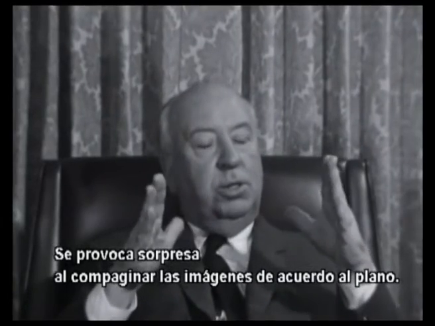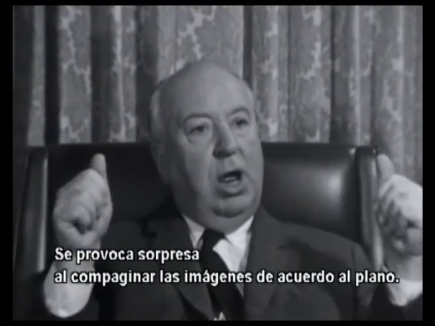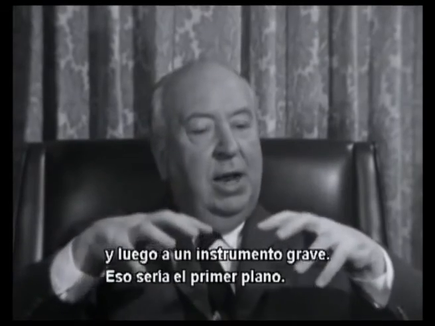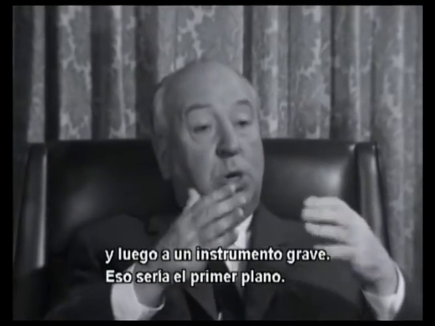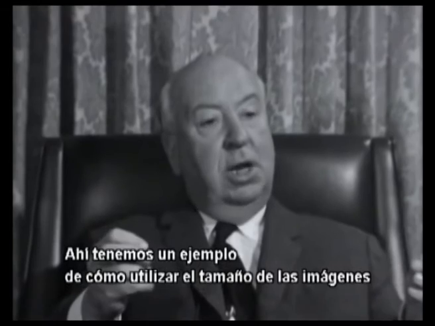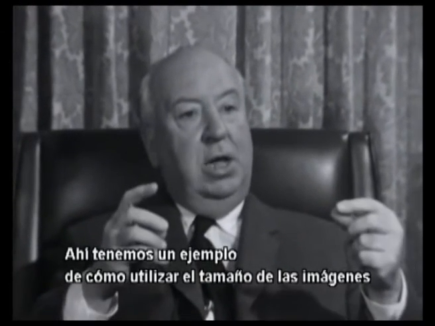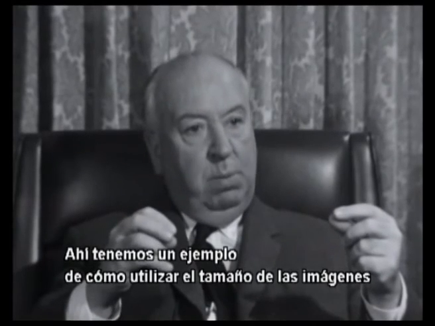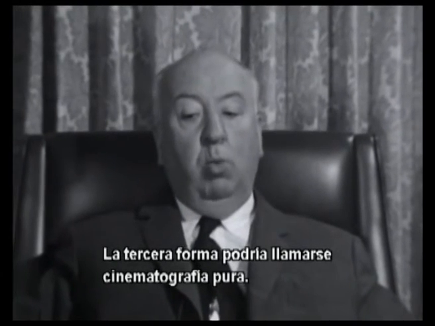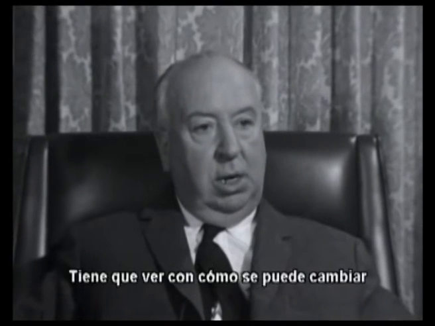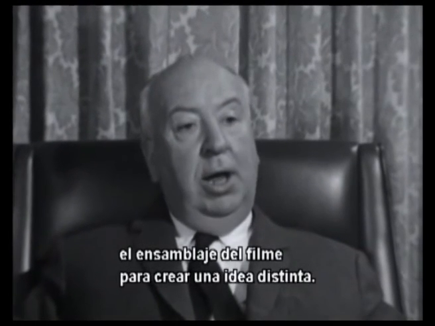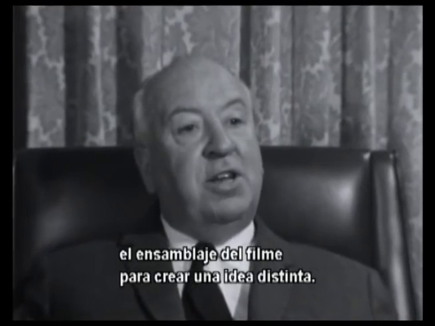Now, this is size of image put together to create shock. In other words, if it were music, it would be tremolos on the violin and suddenly a brass instrument, which is the big close-up. And from that he fell and went back. So there's an illustration of using the size of the image to create shock, or whatever you will. Now the third way is what one might call pure cinematics, the assembly of film, and how it can be changed to create a different idea.